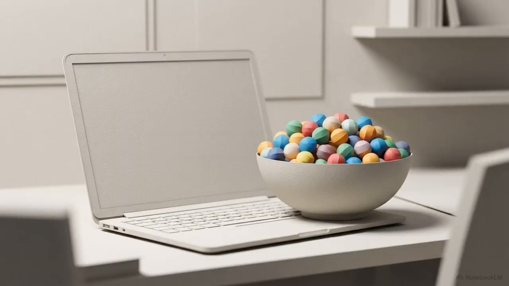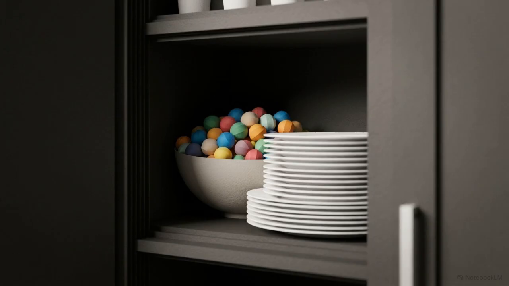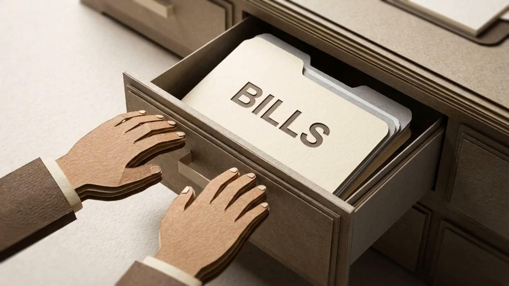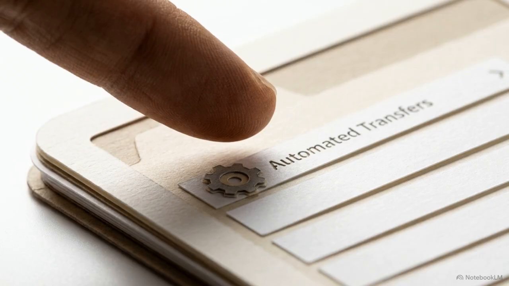Think of your environment like a candy bowl. If a bowl of candy sits on your desk, you eat it. If it is hidden in a cupboard, you eat less. Money works the exact same way. By moving your bill money entirely out of reach, you eliminate the friction of spending and make poor financial decisions physically difficult to execute.